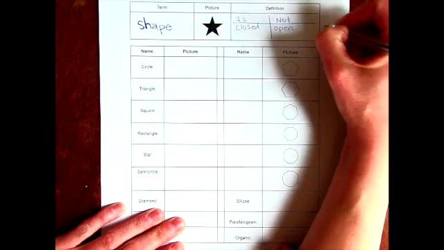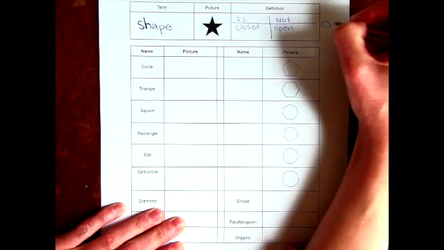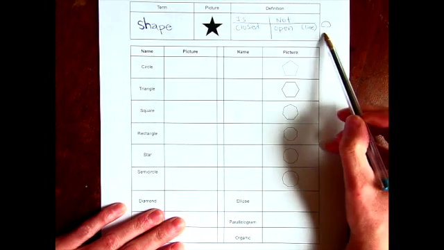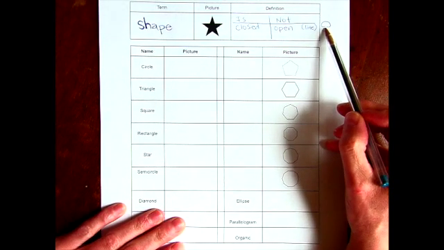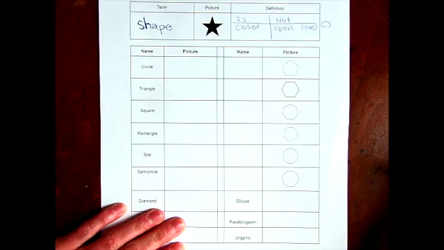So I want you to draw off to the side here a little shape like this. And then we're going to put that would be a line. It's almost closed. It's just not quite closed right there. And so that makes it a line instead of a shape.